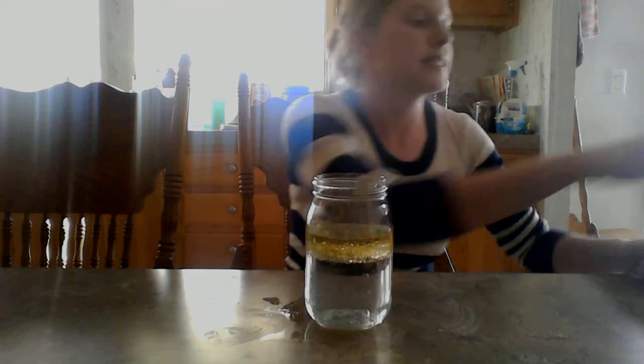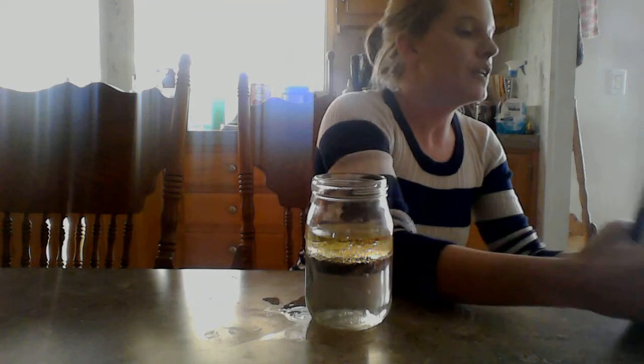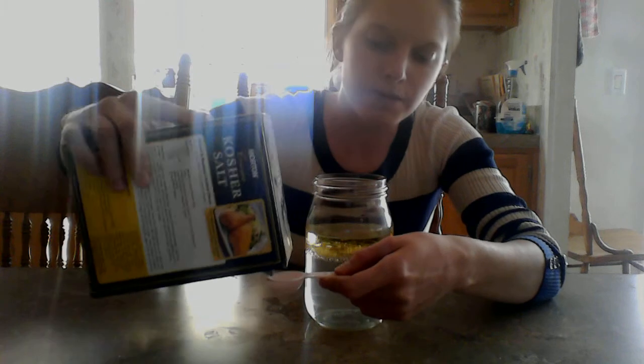So then I would ask if there was a way, or maybe I would just demonstrate that there is a way that we can change the density of oil. We can do that by adding just regular salt. In this case, I have kosher salt, but it doesn't matter. And I have about 1/2 tablespoon here.